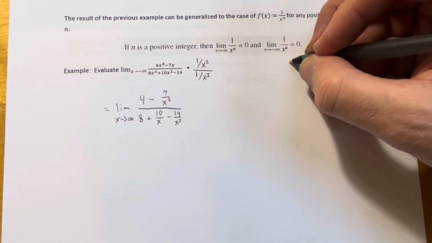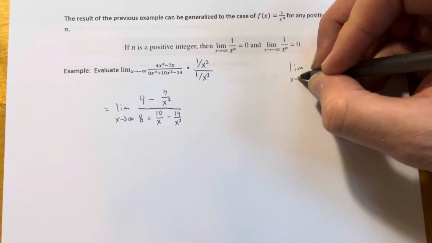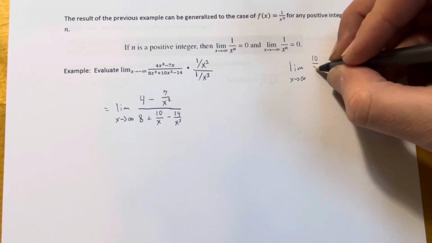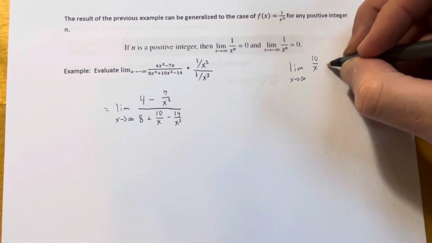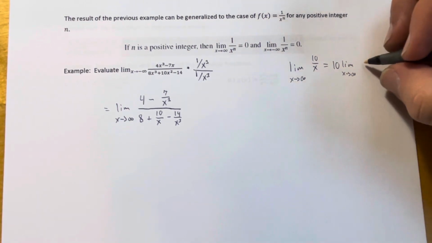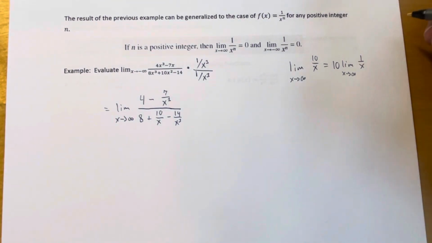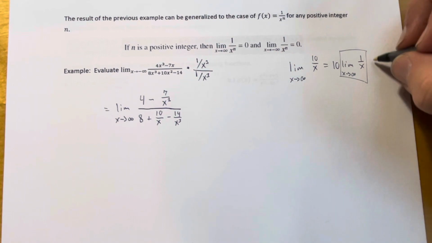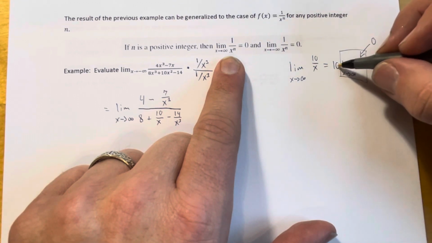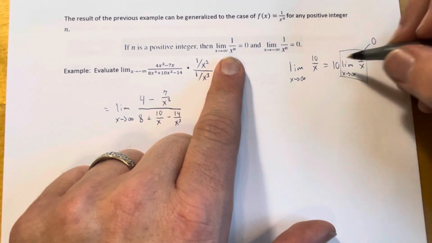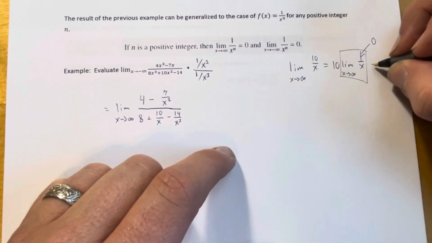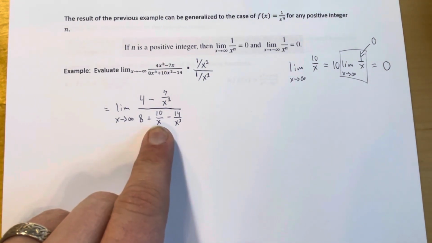So in other words, I'm going to write this off to the side. If I wanted to find the limit as x approaches infinity of 10 over x. Notice that's one of our terms, right? I can take that 10 and bring it out front. 10 times the limit as x approaches infinity of 1 over x. But now this limit right here is the one that I know goes to 0 from this result right here. And regardless of the fact that this was a 10, it could have been 100 or a million or a negative pi, whatever it is, I'm still just taking a number and multiplying it to the 0 that I get here, becomes 0. So that term right there is going to go to 0.